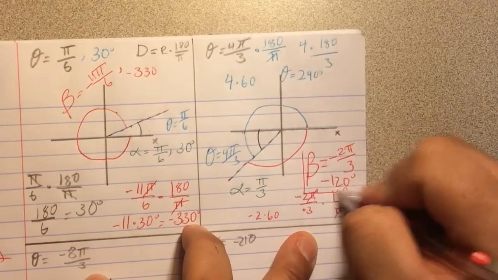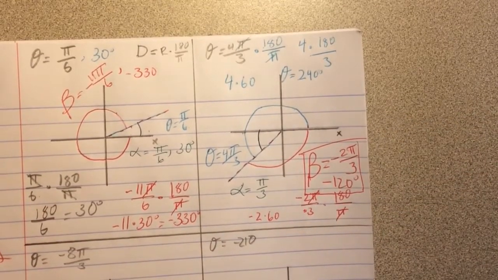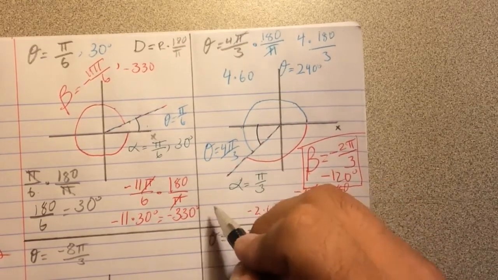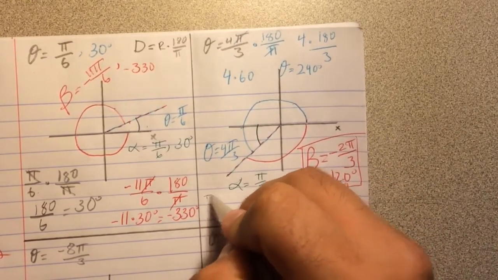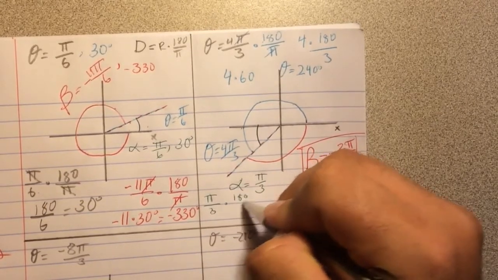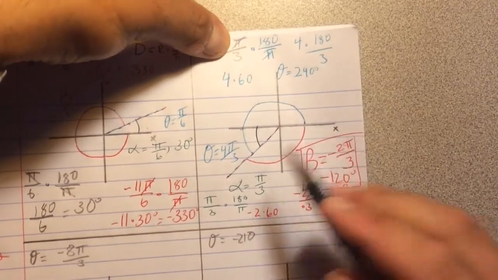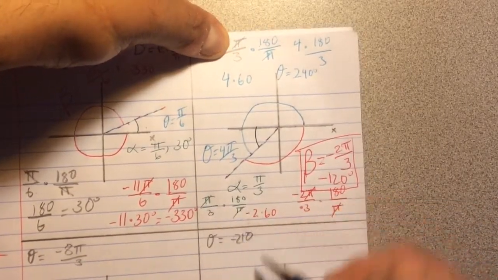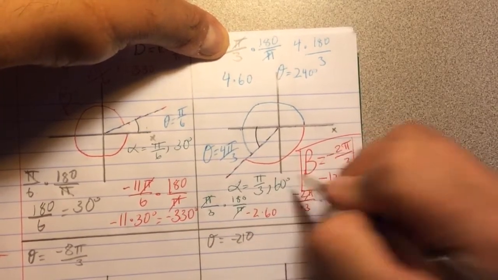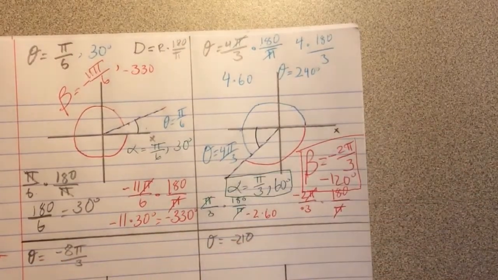So I'm going to box this off so I don't get confused. And then last but not least, we have our wonderful, wonderful alpha, which is here. And that's going to be very similar to what we have over there. We actually have our pi over 3 times 180 over pi. But once again, that's the same thing that we have here without the 4. So we already worked this out, and we showed that these divide, and then 180 divided by 3 is actually 60. So this is actually going to be 60 degrees. And we'll go ahead and box this one off as well. Okay, and that's the first part.